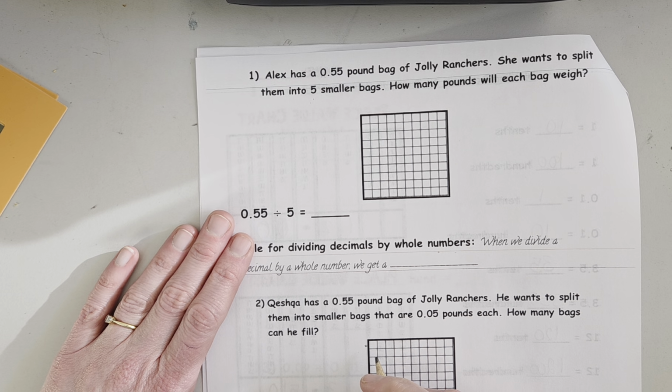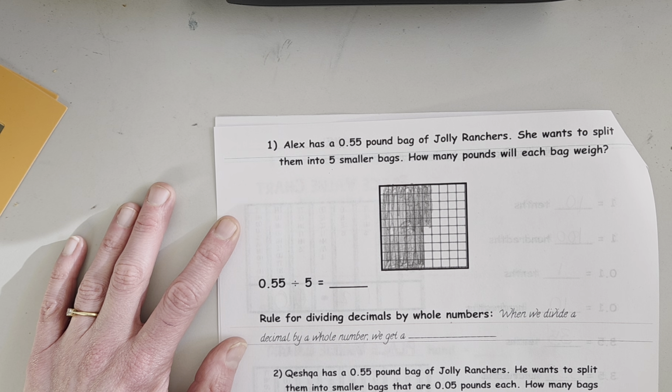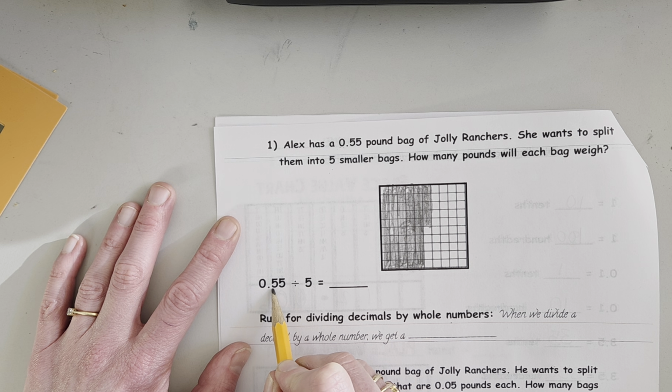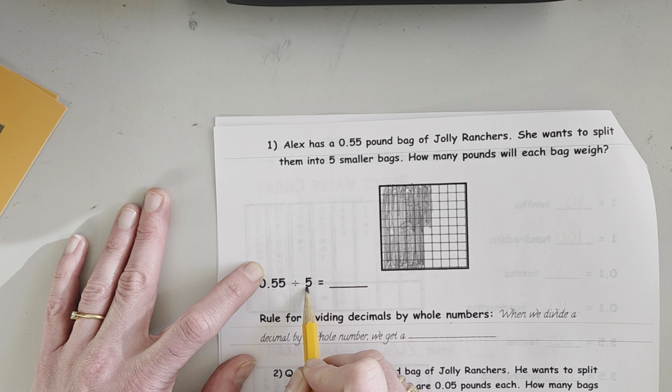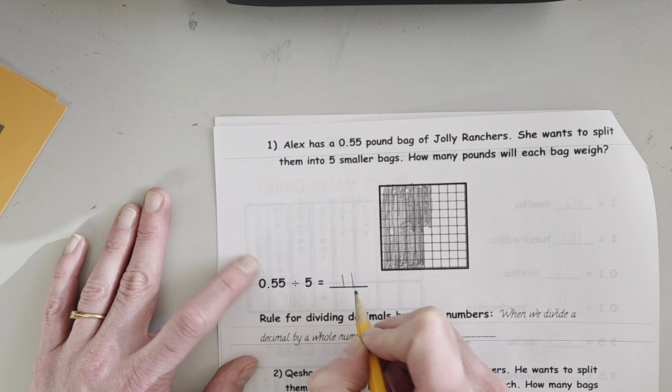Okay, so if this is basically half a pound, 55 hundredths of a pound, if we have 5 different bags, how much will each bag weigh? So we're going to do some simple math here. We know 55 divided by 5 is 11.